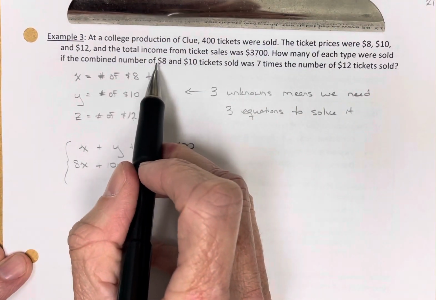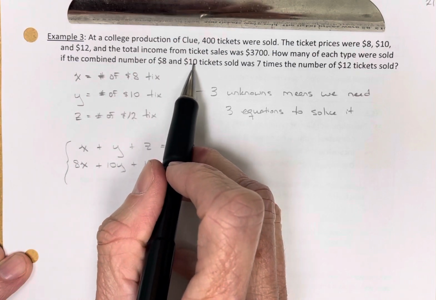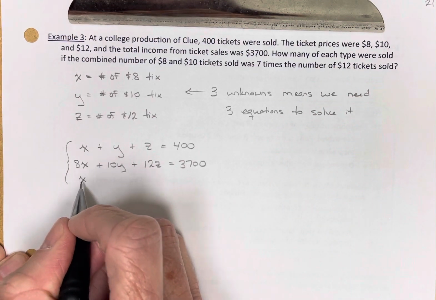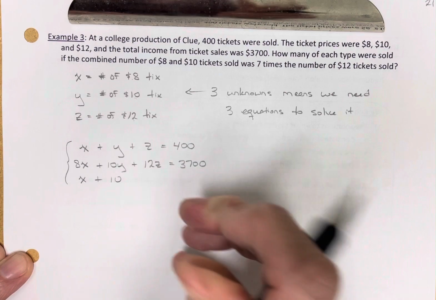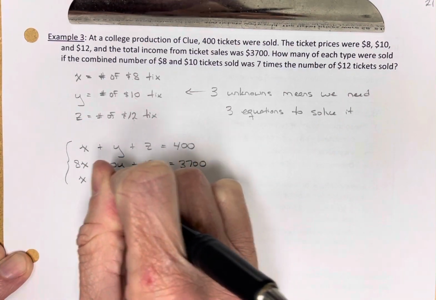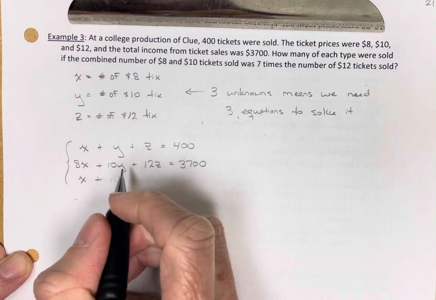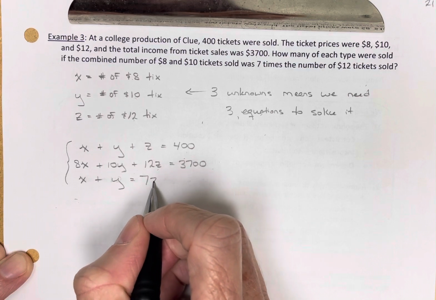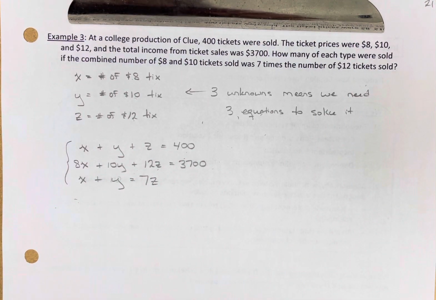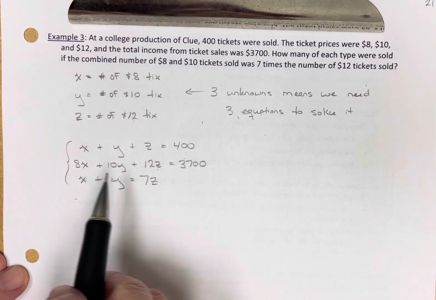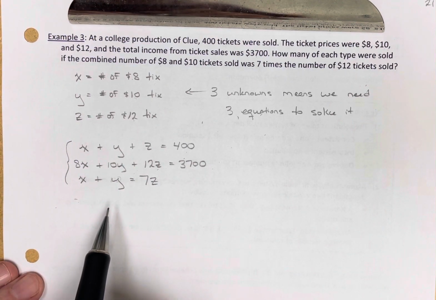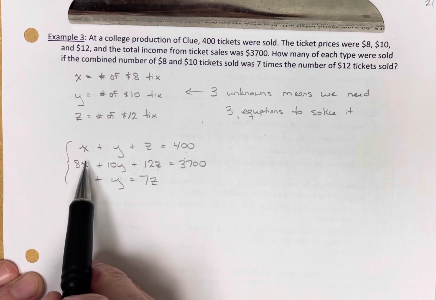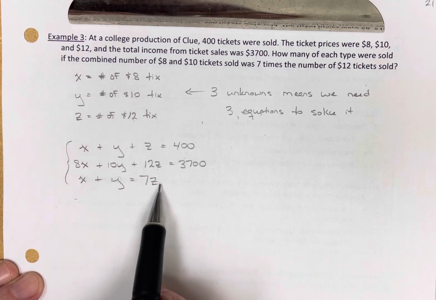Okay, we also were told the combined number of $8 and $10 tickets sold was 7 times the $12. So the number of $8 tickets sold is X, combined with the number of $10 tickets sold, which is Y, equals 7 times the number of $12 tickets sold, which is 7 times Z. So there we have our 3 equations and 3 unknowns, and we're good except for one thing. This one's in general form, this one's in general form, this one is not.